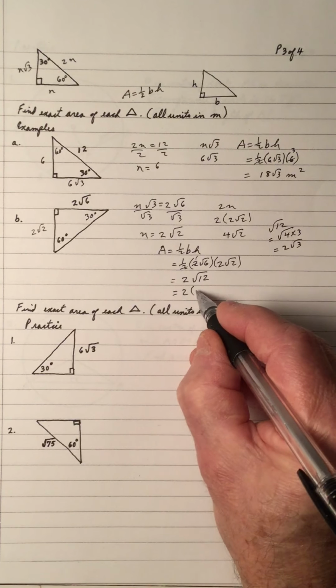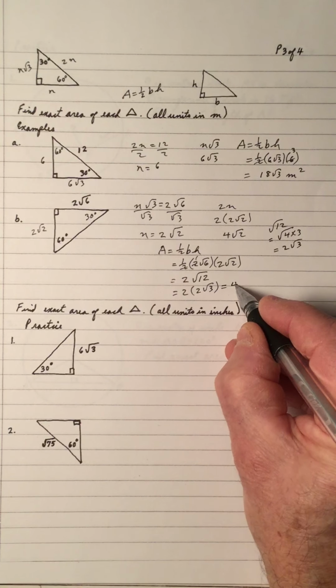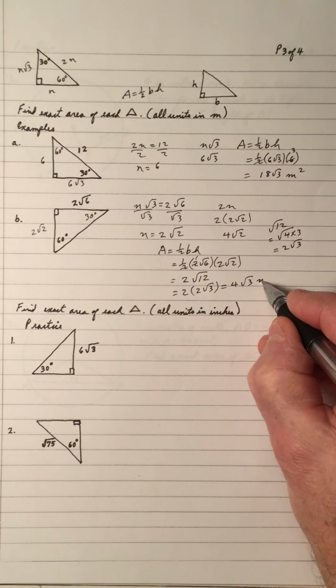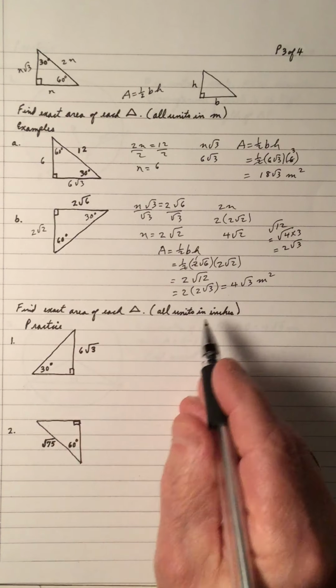So 12 simplifies to 2 root 3. And 2 times 2 is 4 root 3. And the area is in meters, so it's square meters. Find the exact area of each.